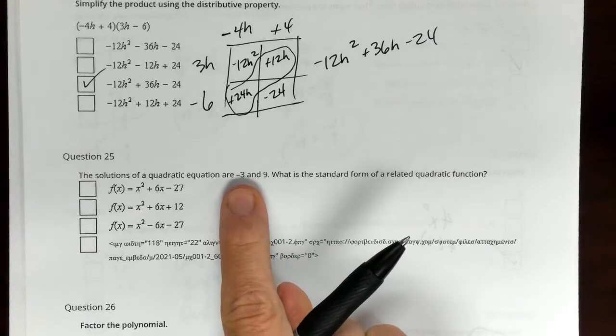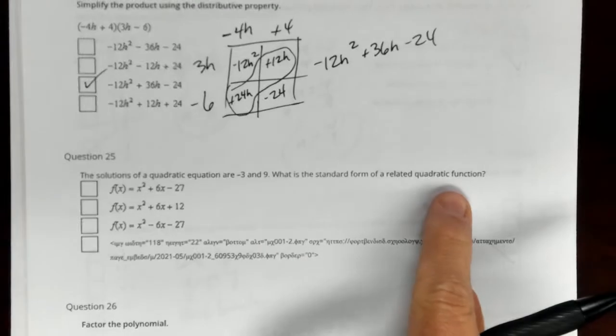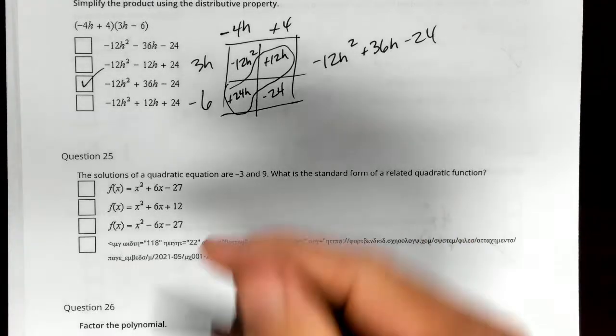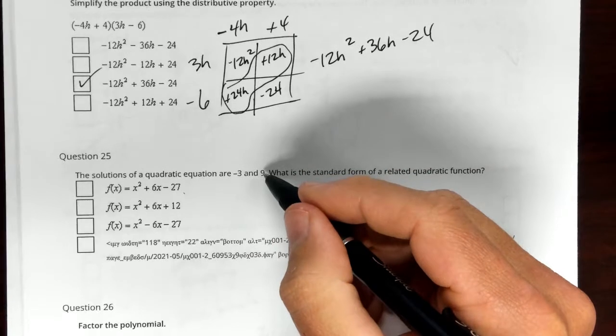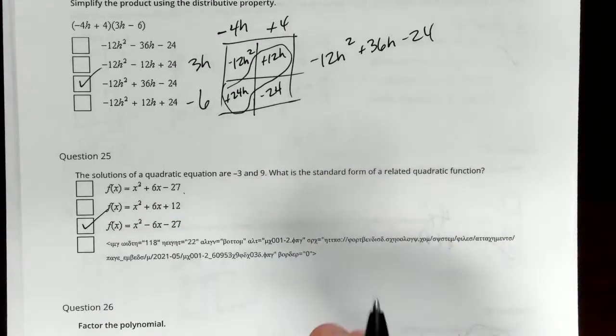It says my solutions are negative 3 and 9. What's the standard form of the quadratic function? All you got to do is plug these into your calculator and see which one crosses at negative 3 and 9. C is your correct answer.